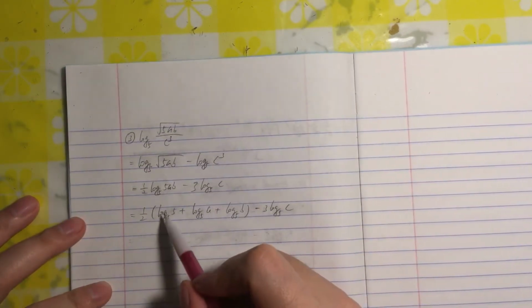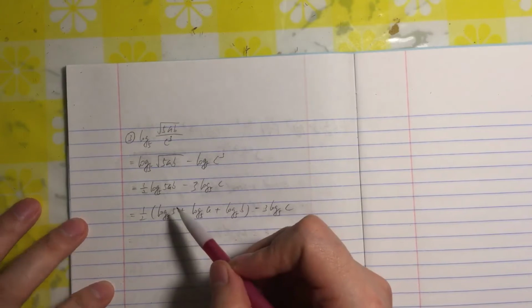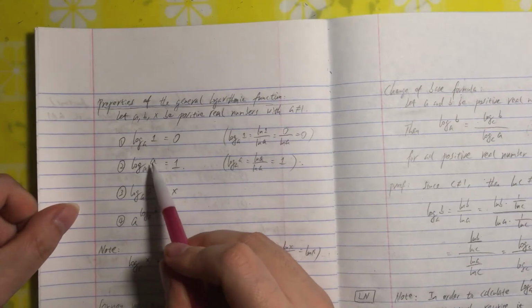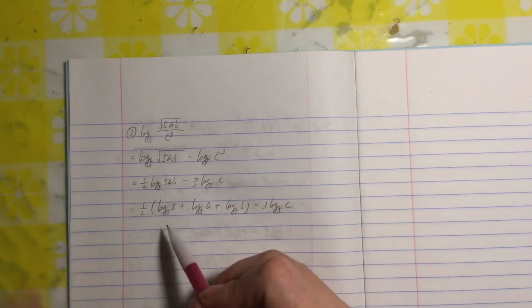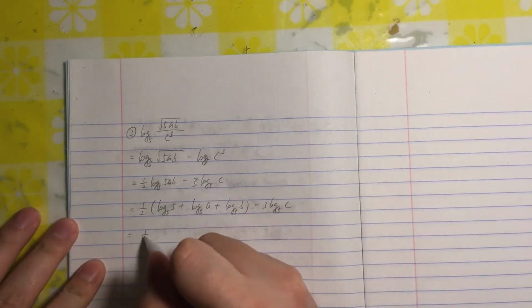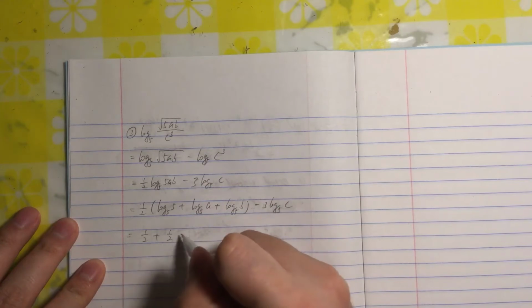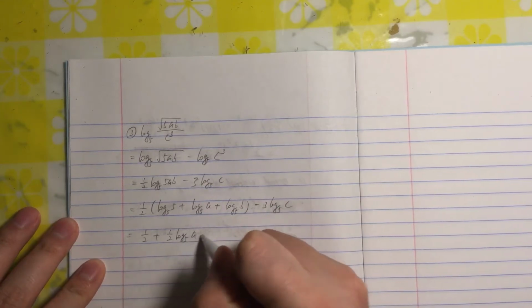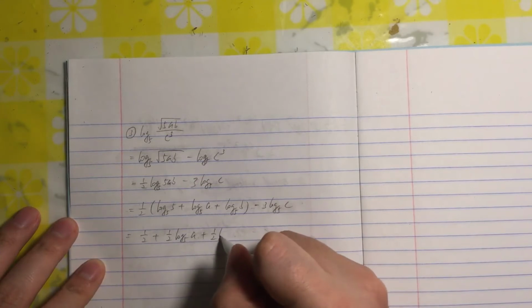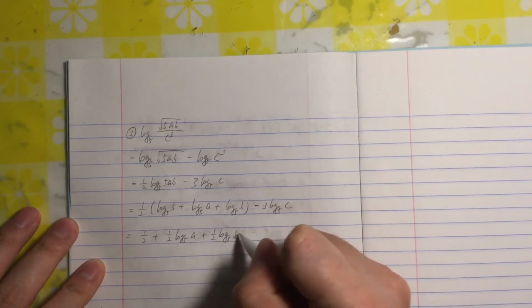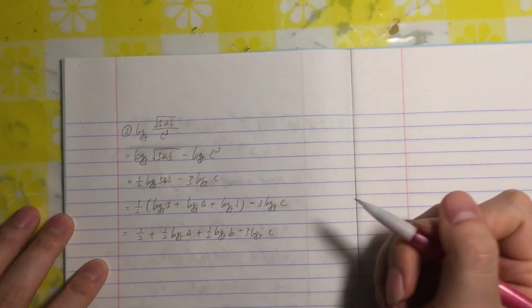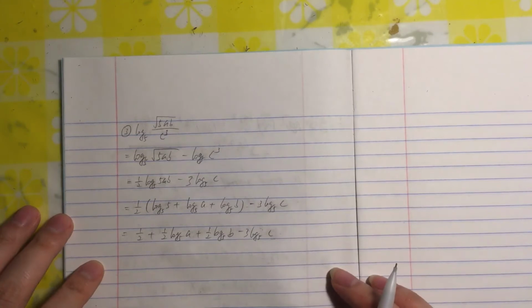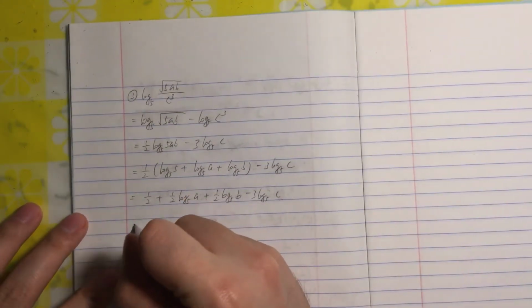Next, we know that log base 5 of 5 is 1. By the property of logarithmic function, we know that log base a of a is always 1. So here, log base 5 of 5 is 1. If I distribute half, I get half plus half of log base 5 of a plus half of log base 5 of b minus 3 log base 5 of c. That's how we expand this expression. Next, let's look at some different examples.